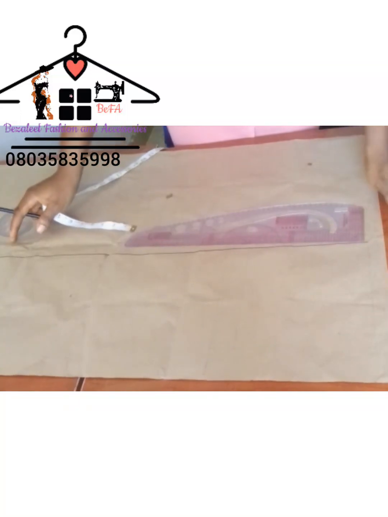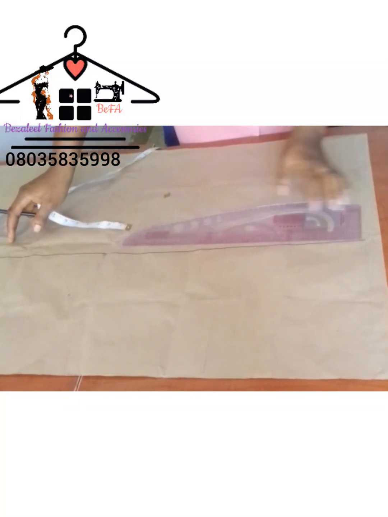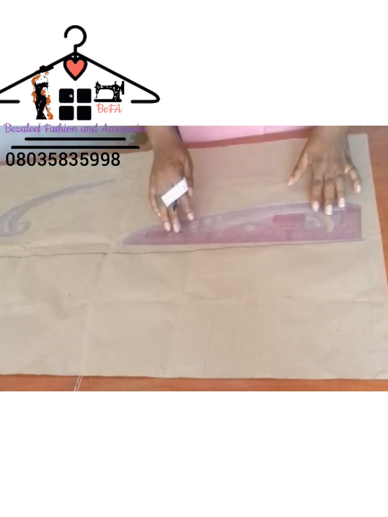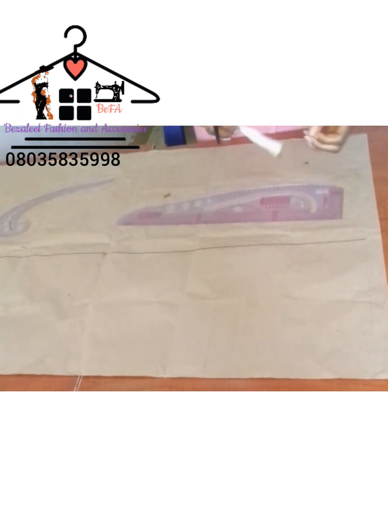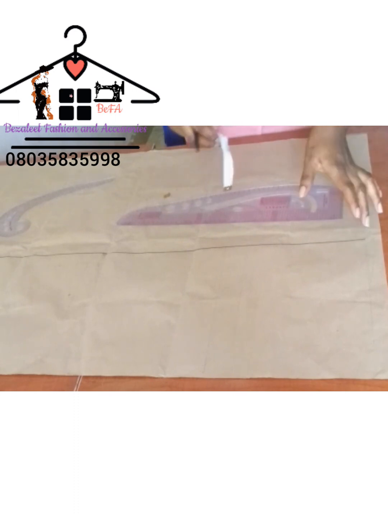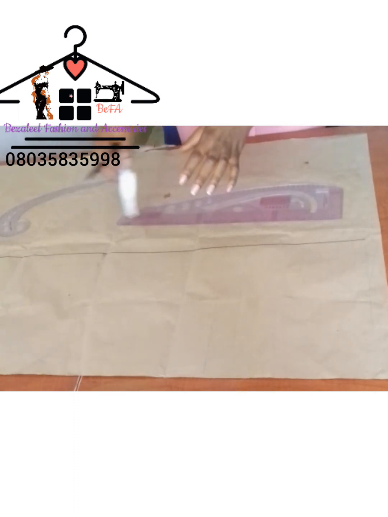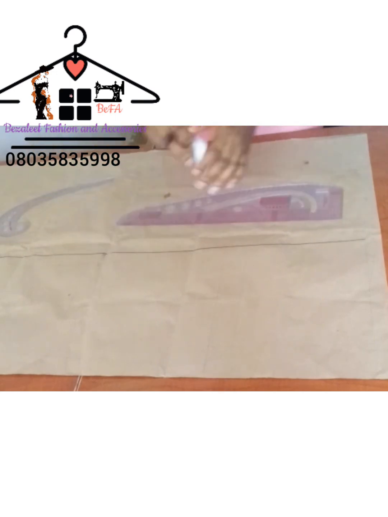Welcome to this tutorial on how to draft a zip trouser or pants pattern. The first thing we have to consider when drafting pants is the measurement: the measurement from the waist to the ankle for trouser, the waist measurement, the hip, the knee round and the knee length, the ankle round also. Then the crotch can be measured by a formula I'm going to introduce to you.